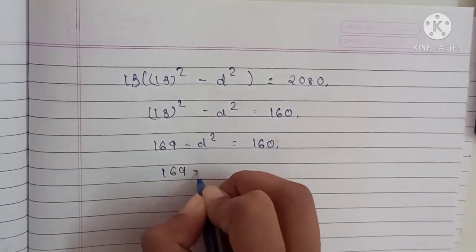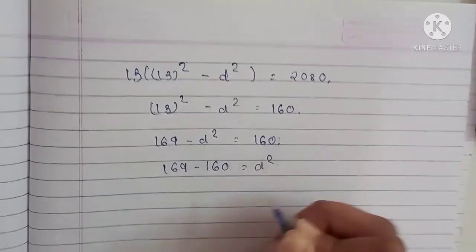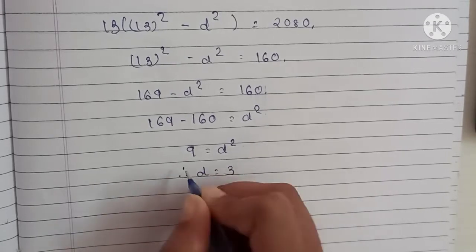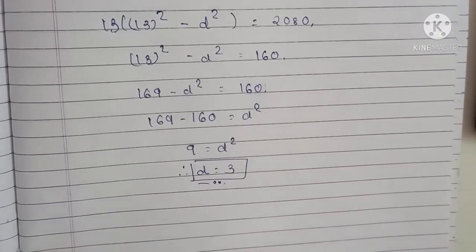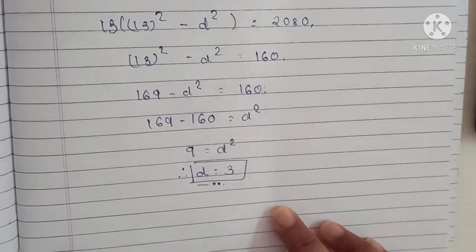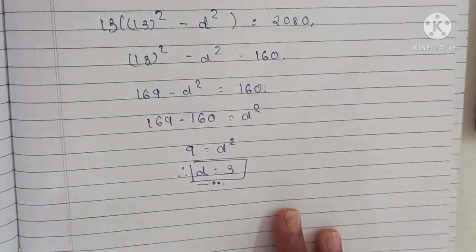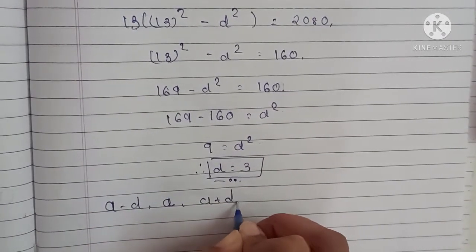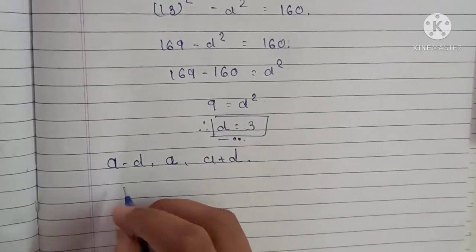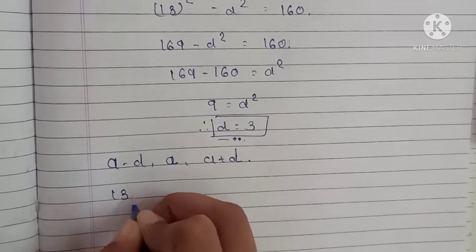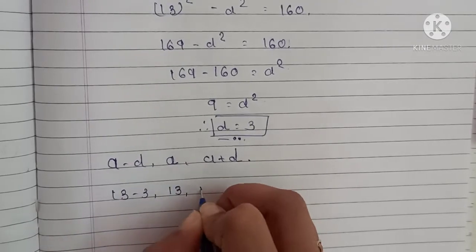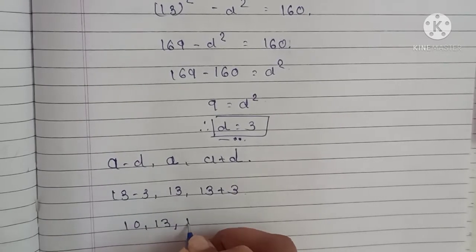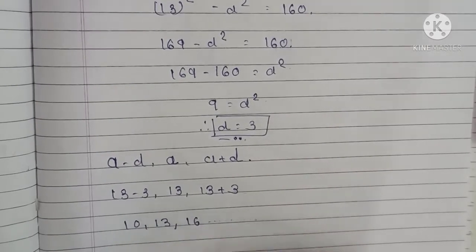So 169 minus 160 is equal to d square, that is 9 is equal to d square. That means d is equal to 3. Now we have to find the numbers that we have assumed, a minus d, a, a plus d. So the numbers are 13 minus 3, 13, 13 plus 3, that is 10, 13, 16.